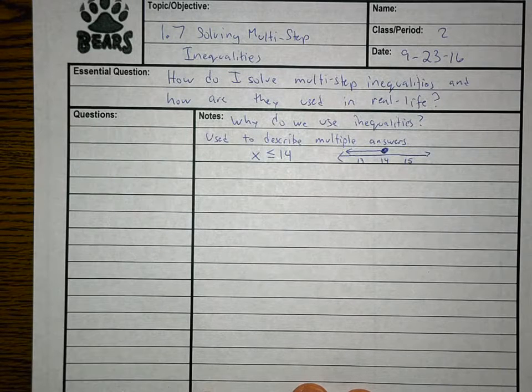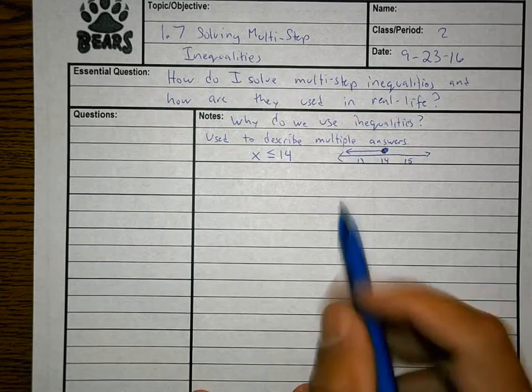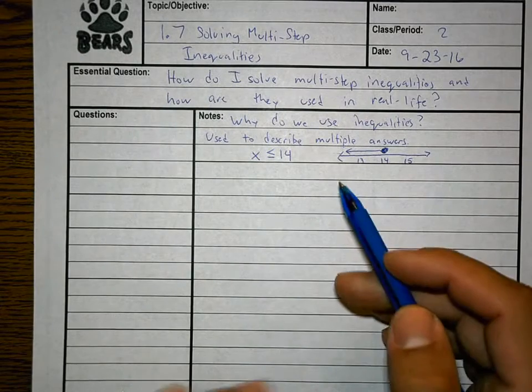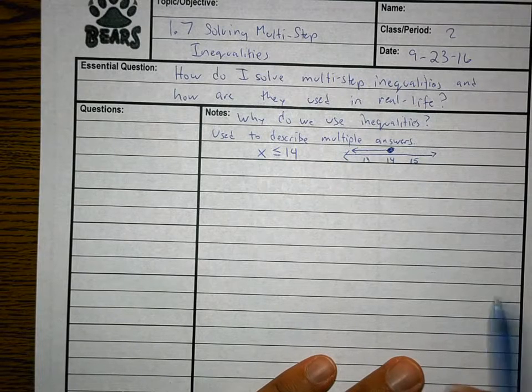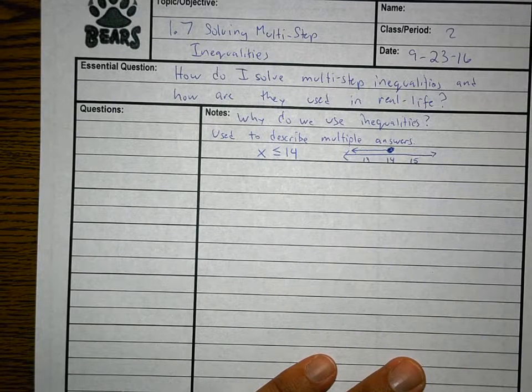Does that make sense to you? If I said you have to be less than 14 to raise your hand, how many of you are less than 14? Raise your hand. Only 3 are less than 14. That means they have not had their birthday yet, right? We would use an open circle.